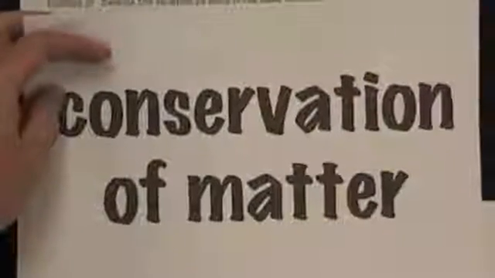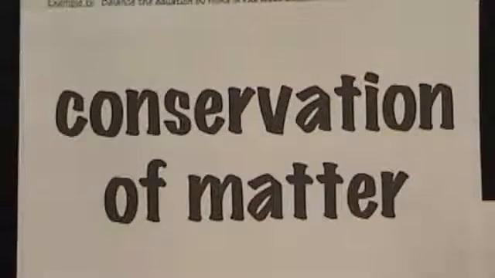What you're trying to do is get the same number of atoms of each element in the reactants and the products so that you have conservation of matter. Everything stays in the formulas. They just get rearranged to make new stuff.